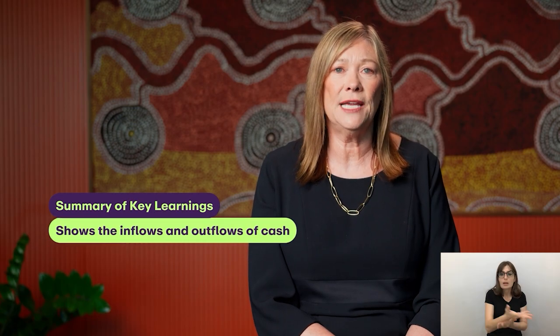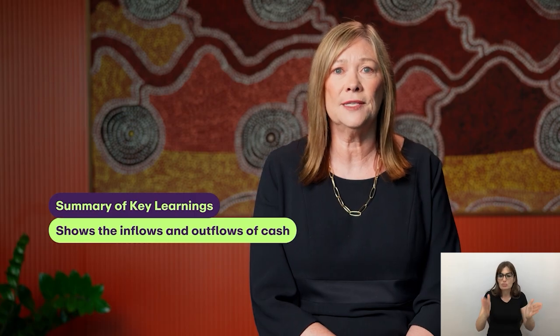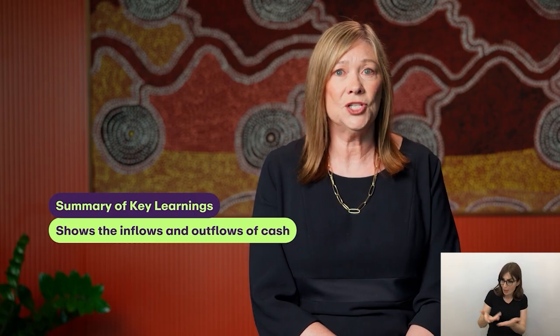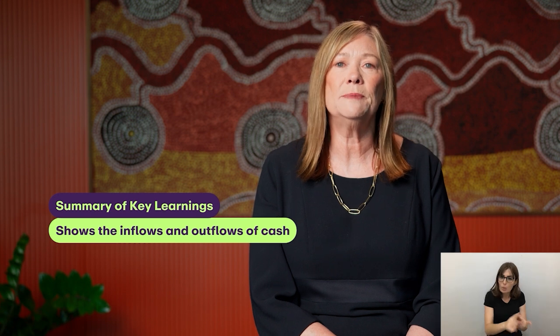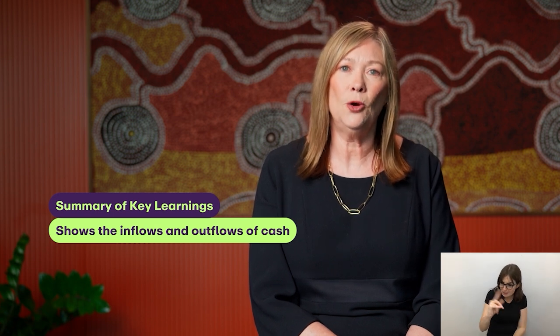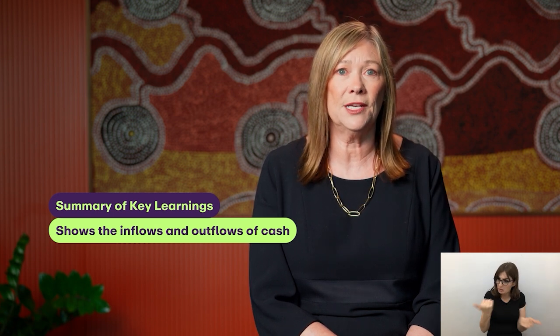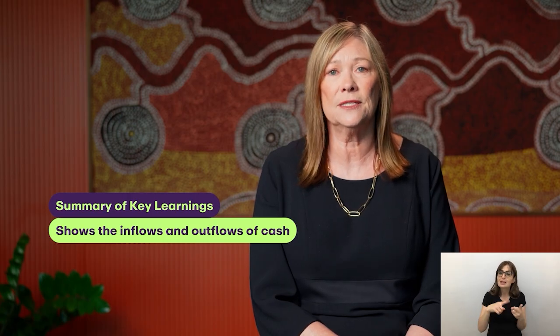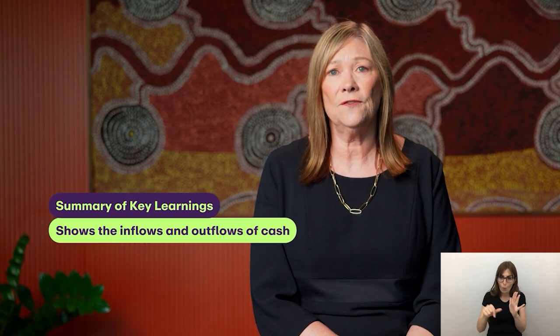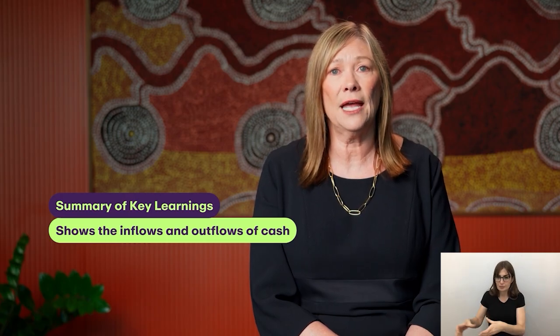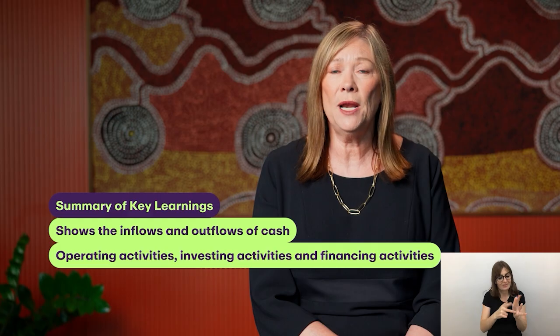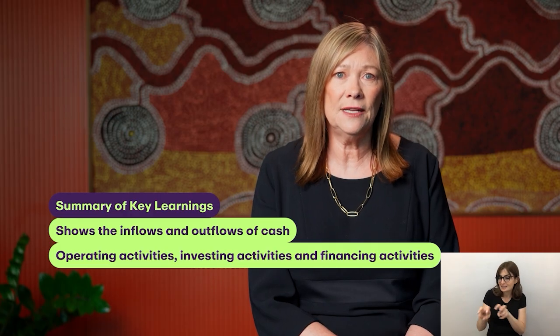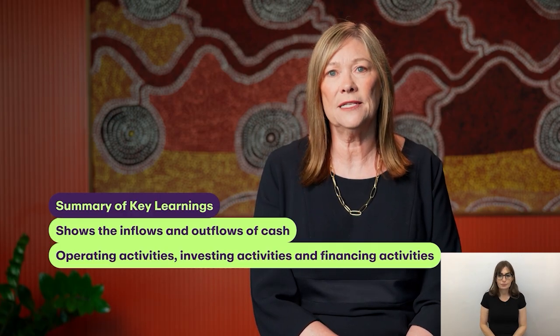To summarise the key learnings from this part of the series. First, a cash flow statement shows the inflows and outflows of cash in an organisation during a period. It shows where the cash came from and how it was spent, and plays a critical role in helping directors to understand whether their organisation can generate enough cash to fund its activities and stay solvent. Second, all of the cash inflows and outflows are grouped in one of three categories: cash flows from operating activities, cash flows from investing activities, and cash flows from financing activities.